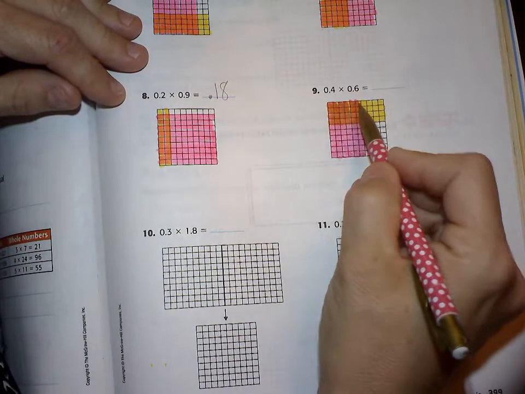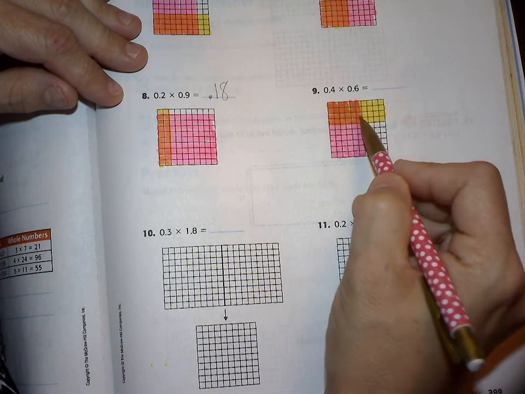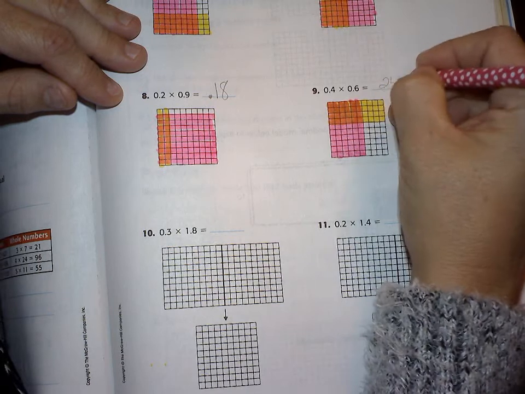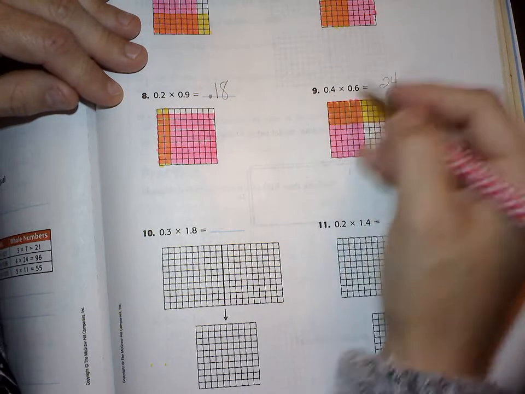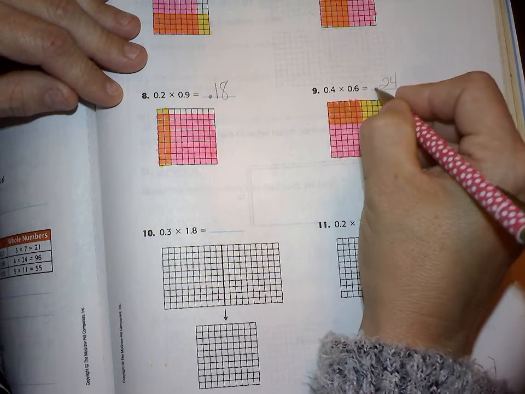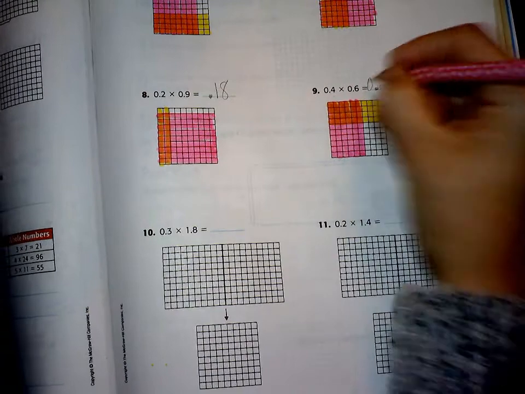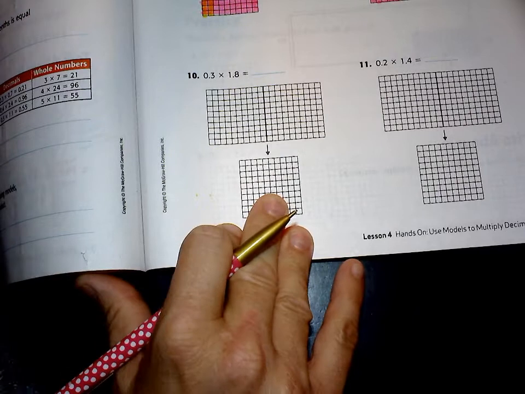Count up my overlap. 1, 2, 3, 4, 5, 6, 7, 8, 9, 10, 11, 12, 13, 14, 15, 16, 17, 18, 19, 20, 21, 22, 23, 24. Oh, I knew that 6 times 4 was 24. So my overlap lines up. And now where's my decimal point go? This is 24 out of 100, so it's 24 hundredths. And of course you could put that 0 in front of that. That's the same thing.